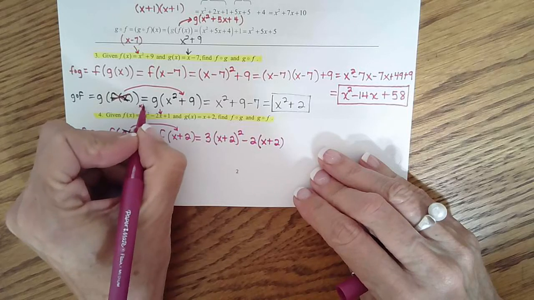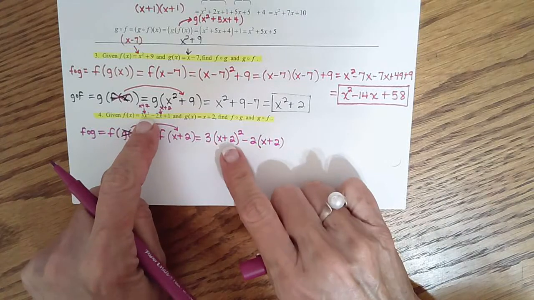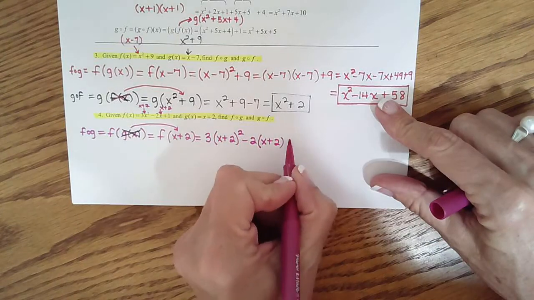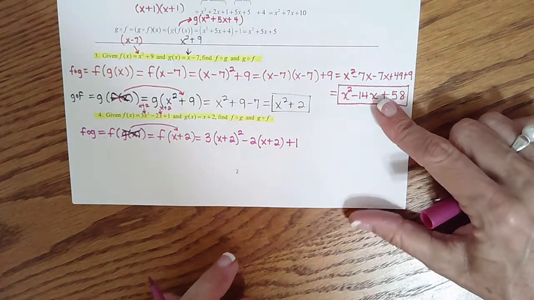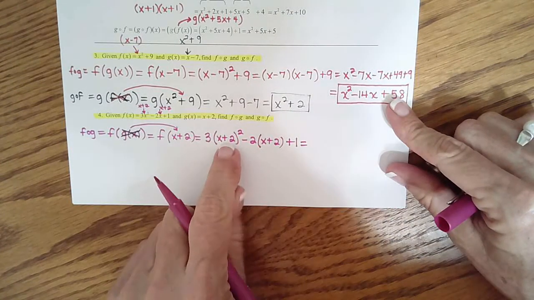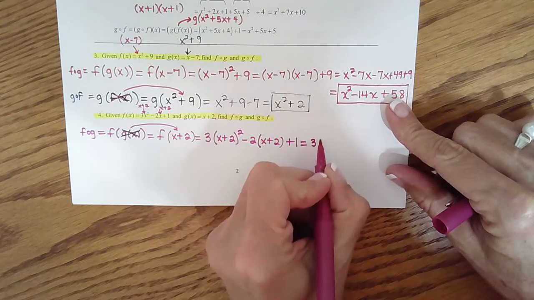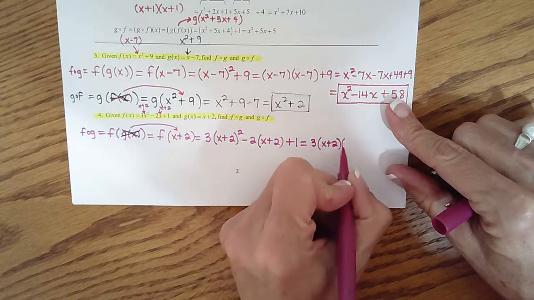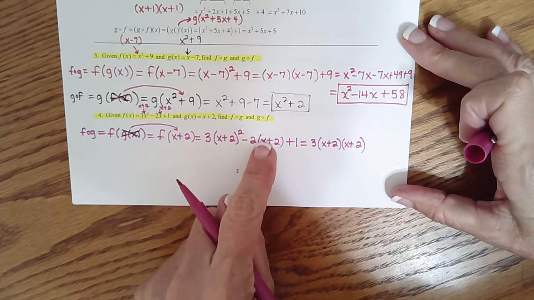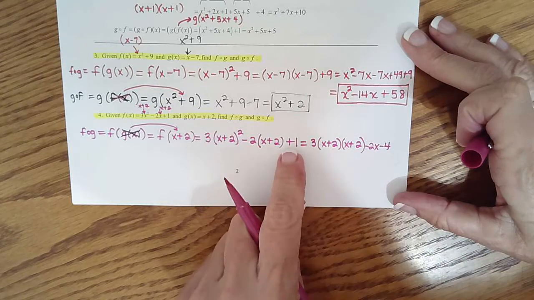So if it helps you to write this up here so you can see, I just don't have much room. So 3 parentheses x plus 2 squared minus 2 parentheses x plus 2, and then plus 1 at the end. So you can see this one has a little bit more work than some of them. So this we need to write twice, because remember it's a FOIL because there's two terms squared. So you'd write it as 3 x plus 2 x plus 2. We can go ahead and distribute this. Negative 2x, negative 4, and then the plus 1.